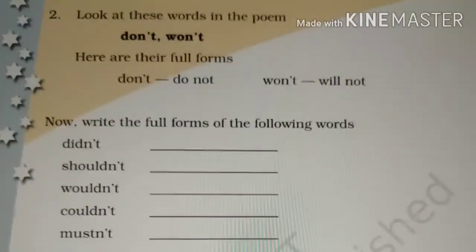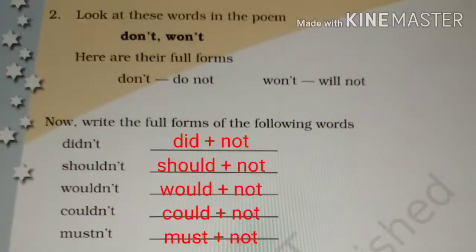Once again, look at these words in the poem: don't, won't. Here are their full forms. Don't, do not. Won't, will not. Now write the full forms of the following words. Didn't, did plus not. Shouldn't, should plus not.